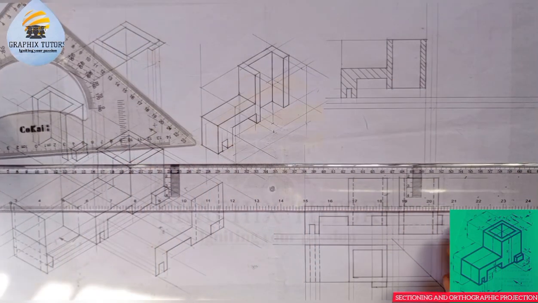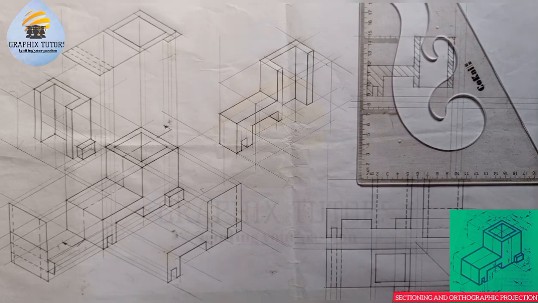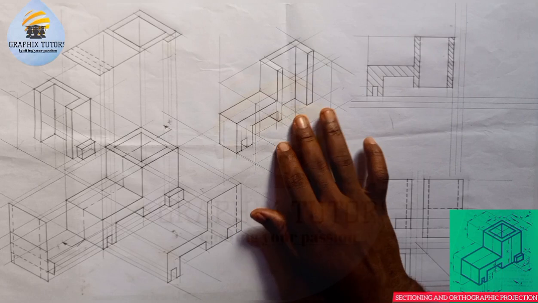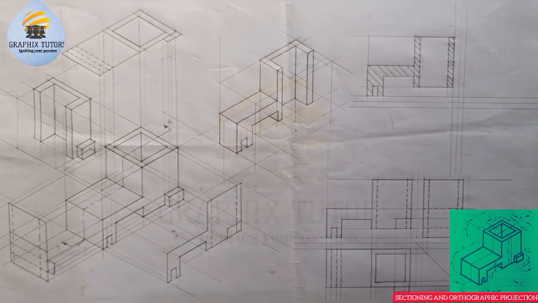So this is what we'll be having. Now we have successfully drawn out the section view of the front elevation when you section the plane XX.